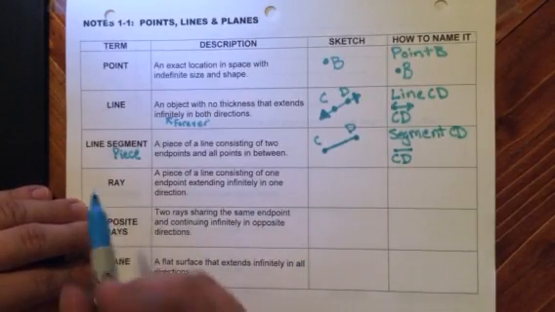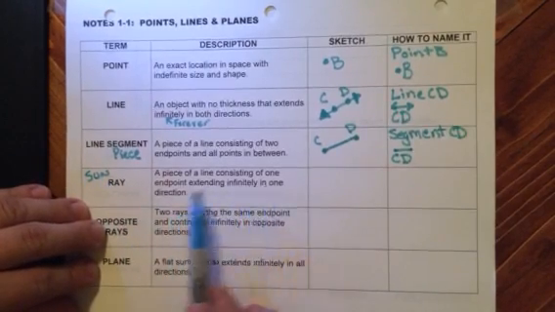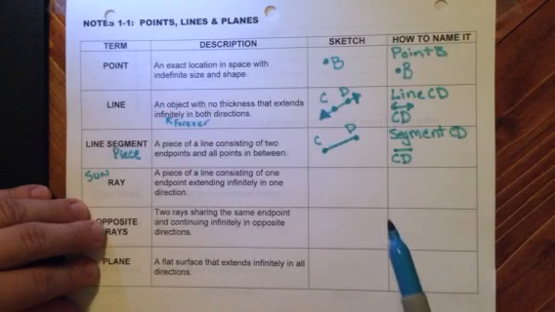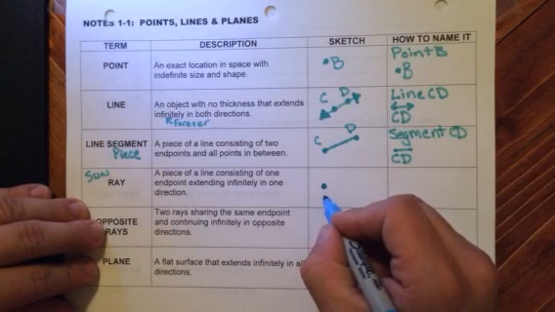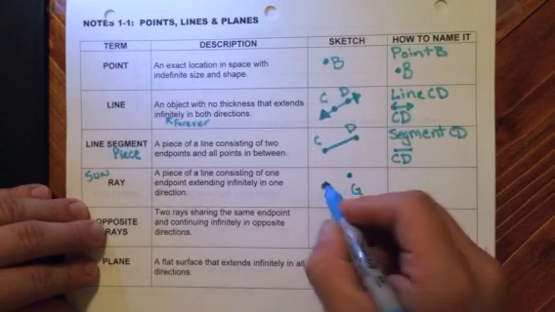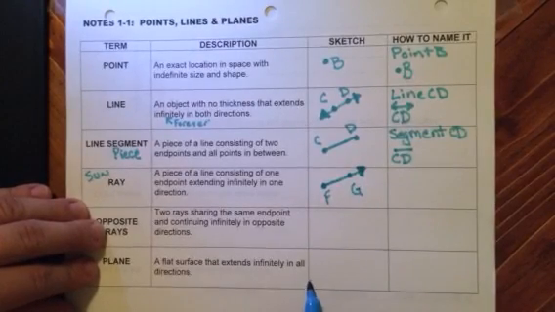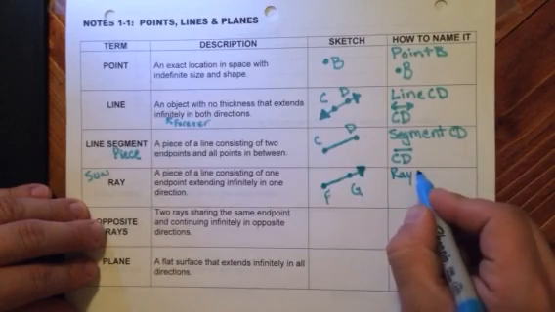A ray, often thought of as a sun ray, is a piece of a line consisting of one endpoint that extends infinitely in one direction. Now, just like a line and a line segment, we must have 2 points in order to name our ray. So I'm going to go ahead and use points F and G, and I'm going to say that I have a ray FG. Notice I'm again using an arrow to show that it goes on forever in that direction. And when I go to name my ray, I'm going to call it ray FG.